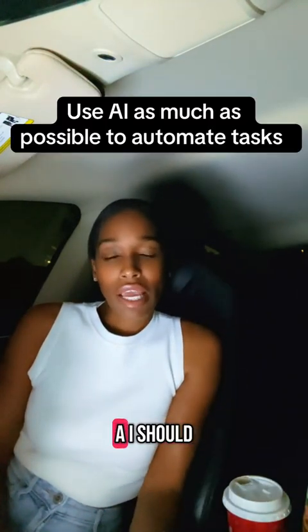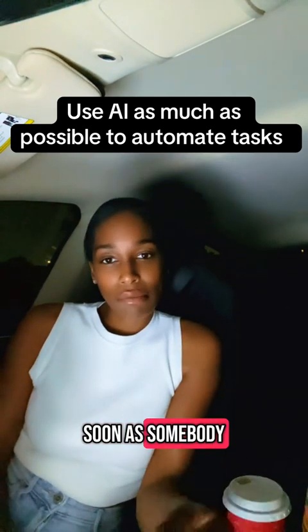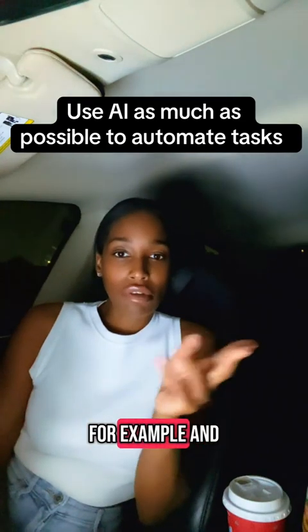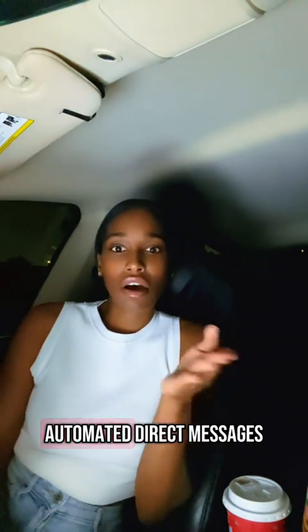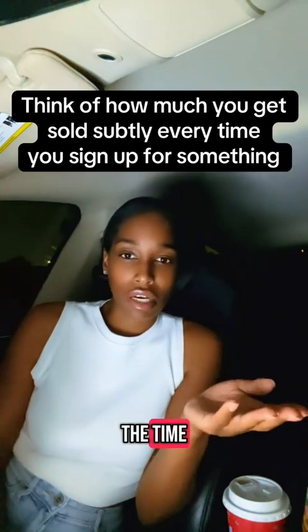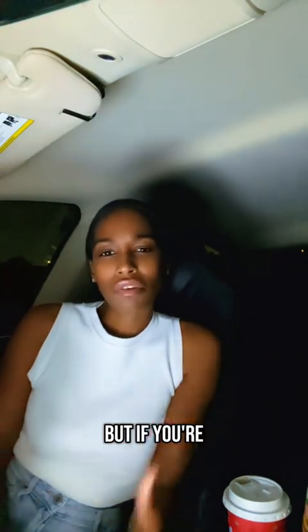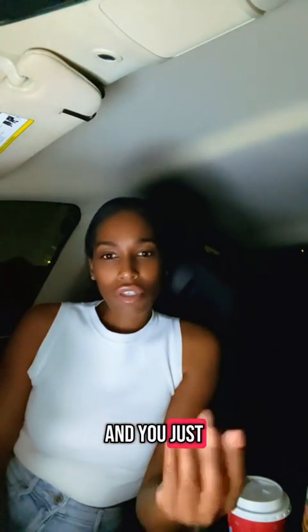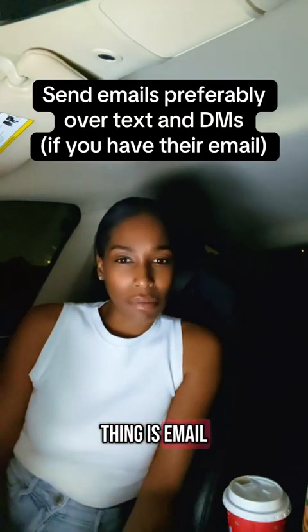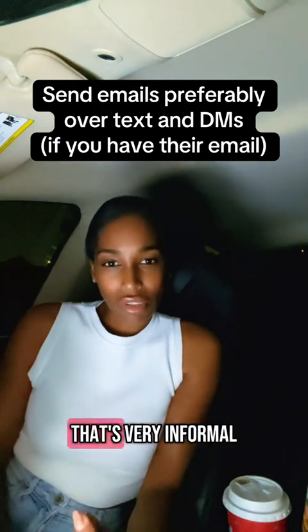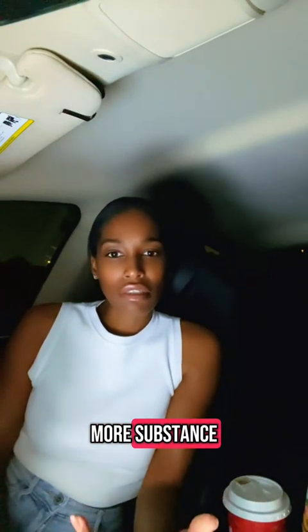When it comes to your funnel, AI should be implanted everywhere in there. As soon as somebody clicks on learn more, for example, they should automatically get an email. This stuff works for you while you sleep, literally. It's like the automated direct messages and automated emails that you're seeing all the time. If you're selling something high ticket and you want to get people in through the door on a low ticket offer so you can get them in your funnel, the best thing is email, because when you text and DM, that's very informal. People that are spending money like that want a little bit more substance. So your funnel should be sending automatic emails as opposed to DMs or texts.